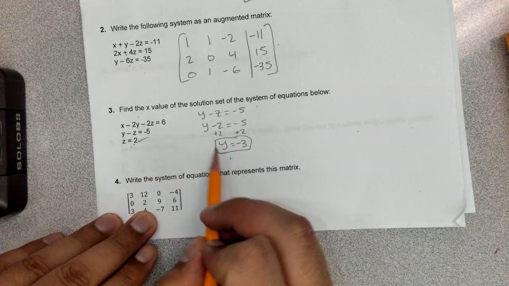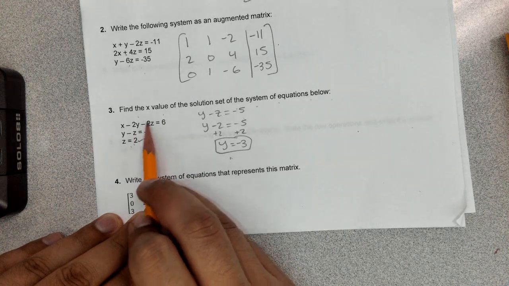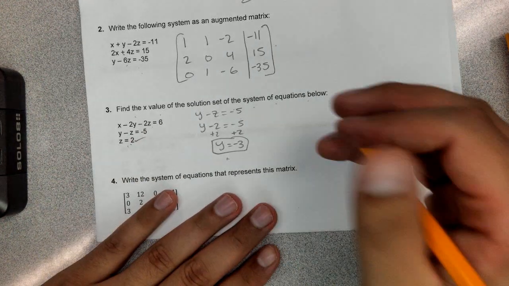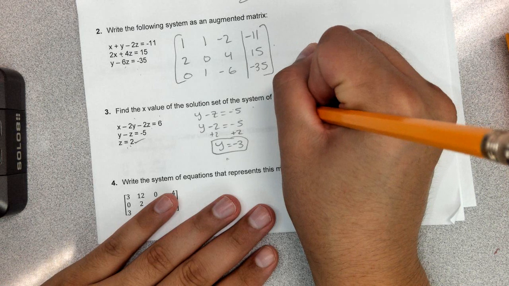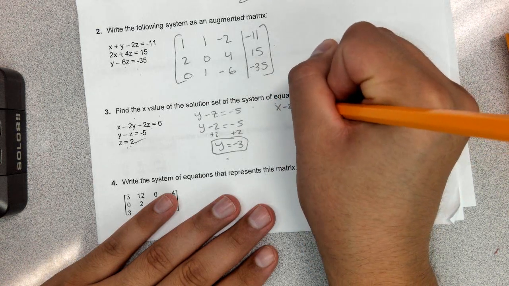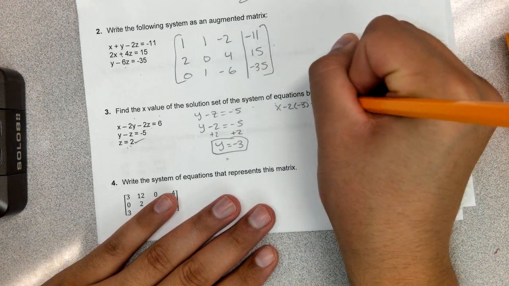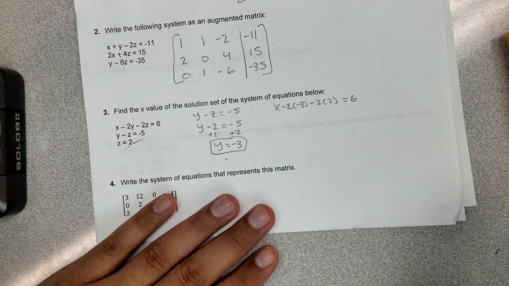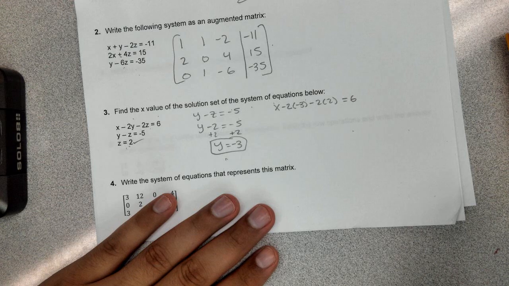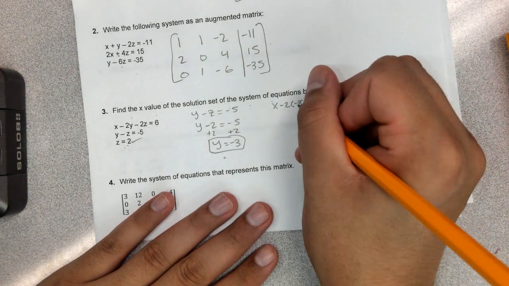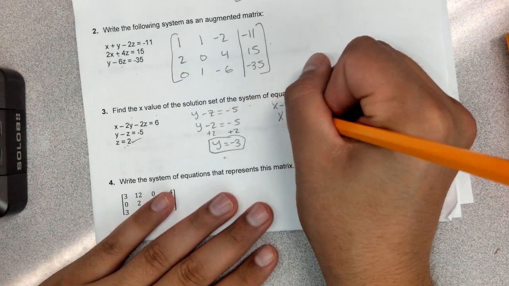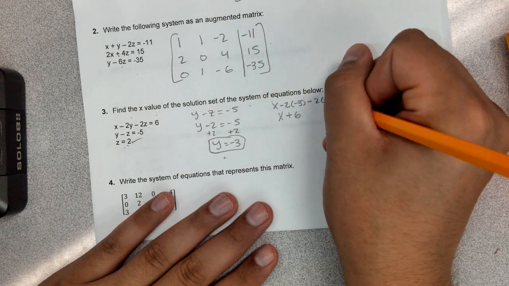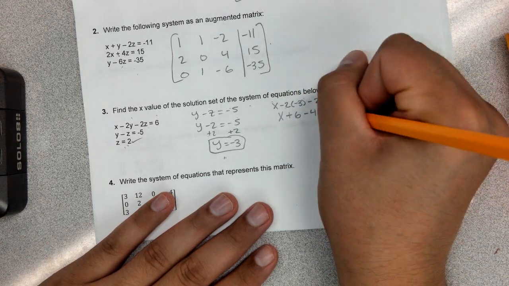So we have z and y. Now let's insert those into the first equation. So x minus 2, in place of y, we put negative 3, minus 2 times 2 equals 6. Negative 2 and negative 3, when you multiply them, you get a positive 6. Negative 2 and positive 2 make a negative 4, equals 6.